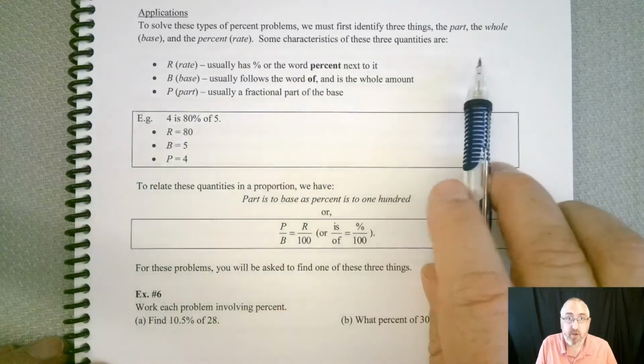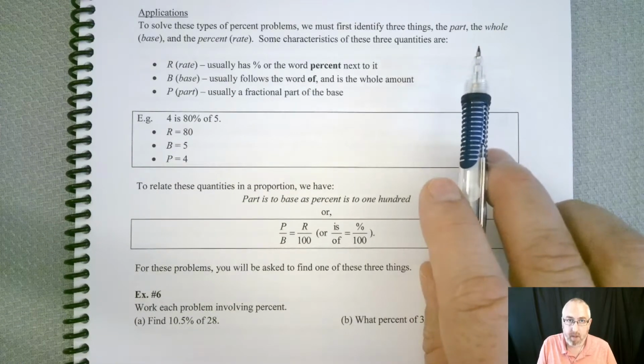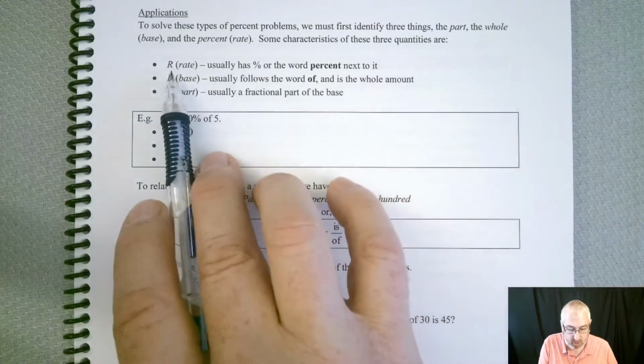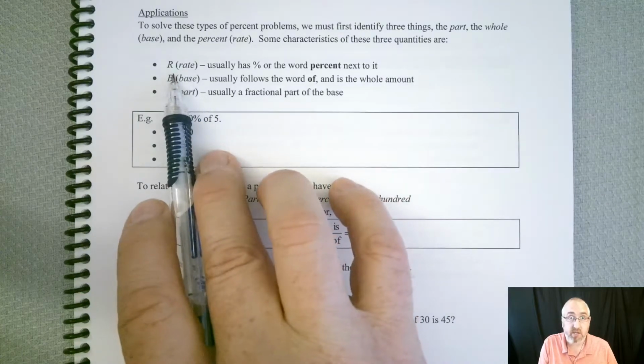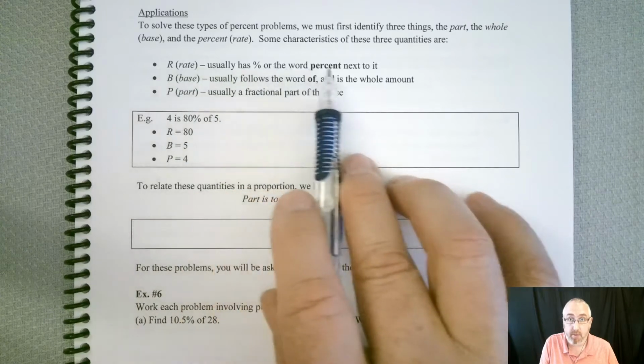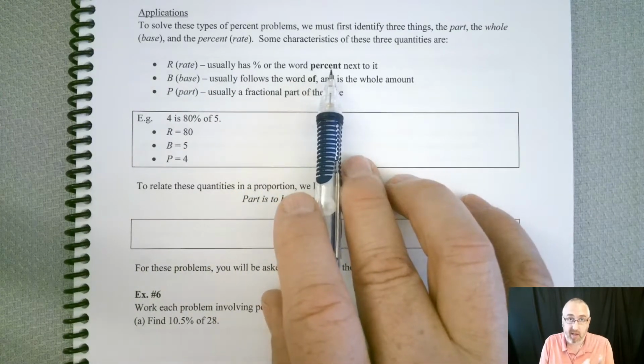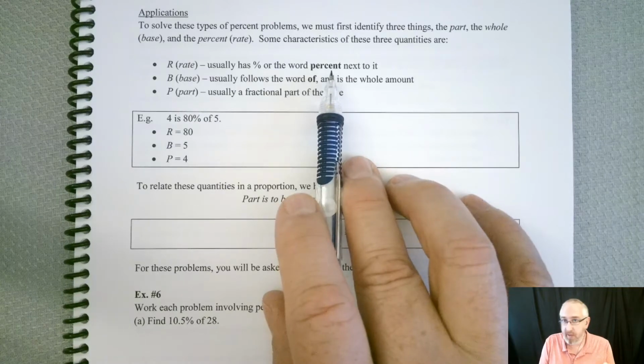So there's three parts typically to a percent problem. And those three parts are the rate, which is also called the percent, which always follows the percent symbol. So I like to call it the rate. Some books call it something else. Some books call it the percent, but in this textbook, I believe they call it the rate.